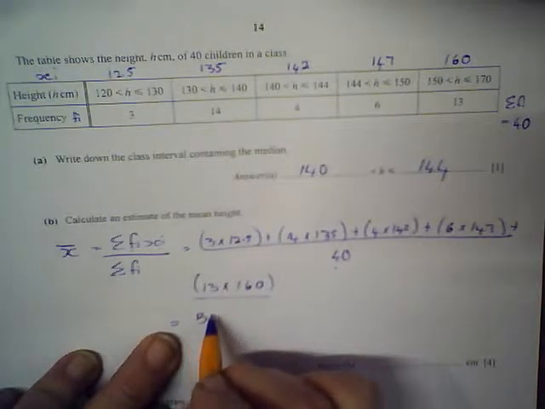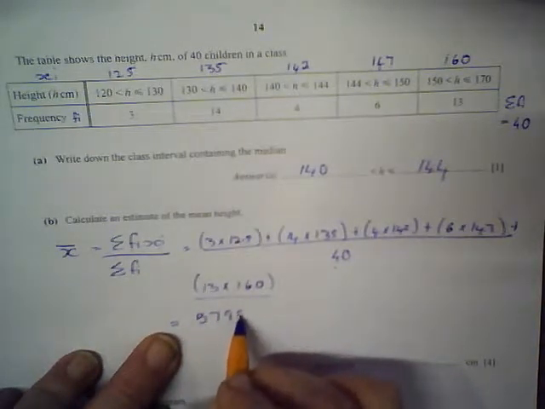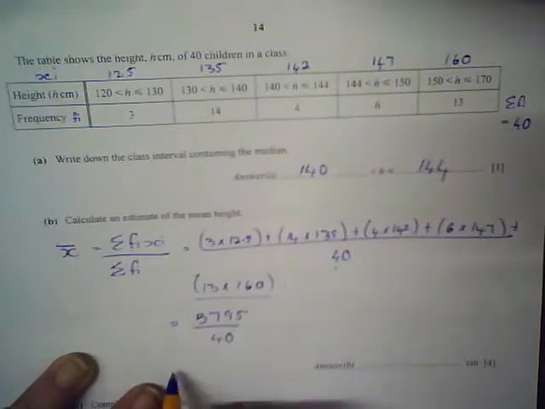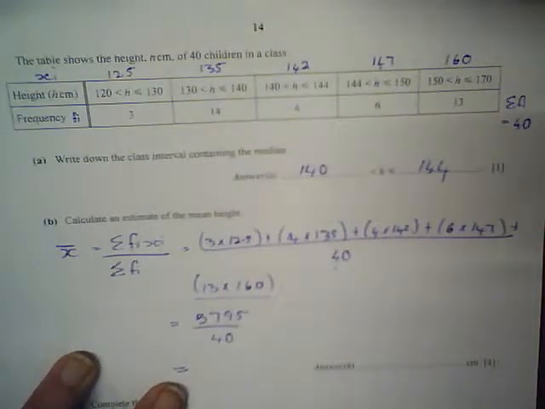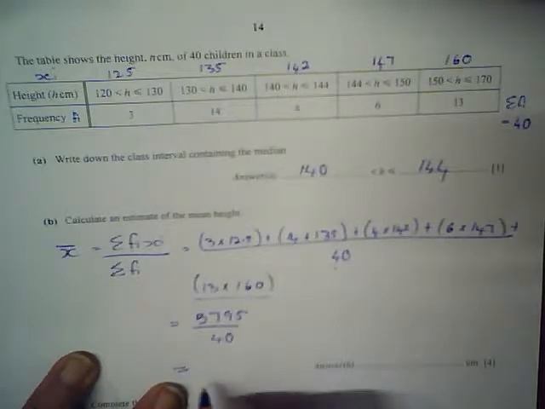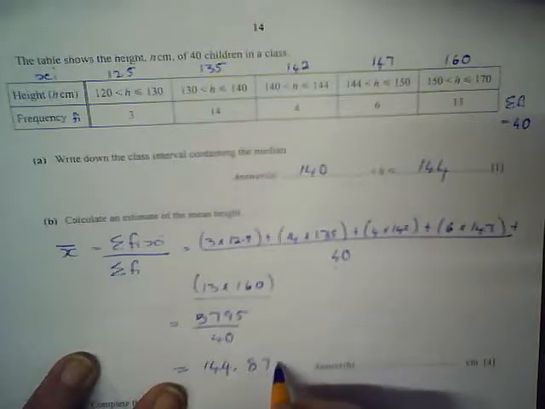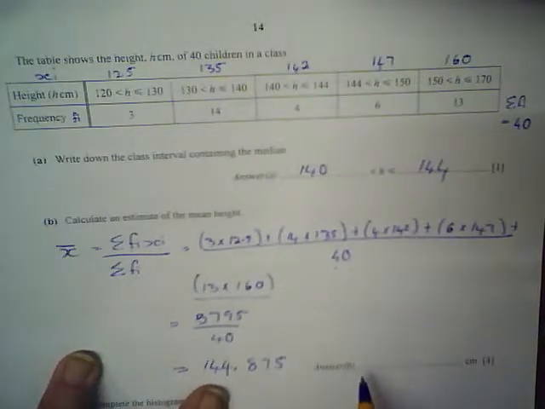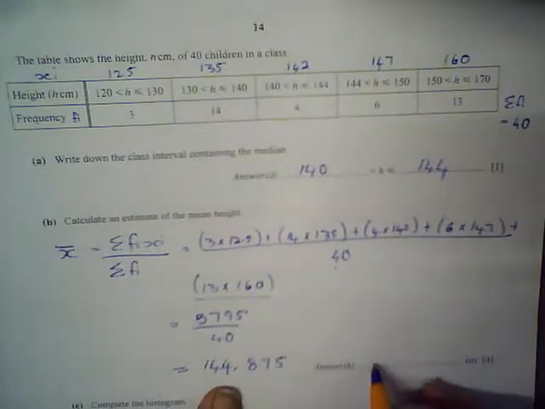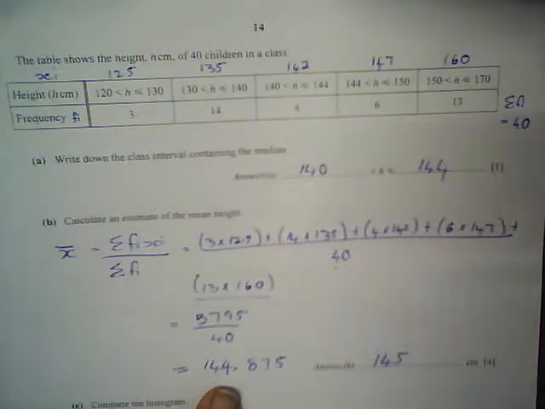So my numerator 5795 over 40, and I get an answer of 144.875. I can probably round it up to 145 to 3 significant figures.